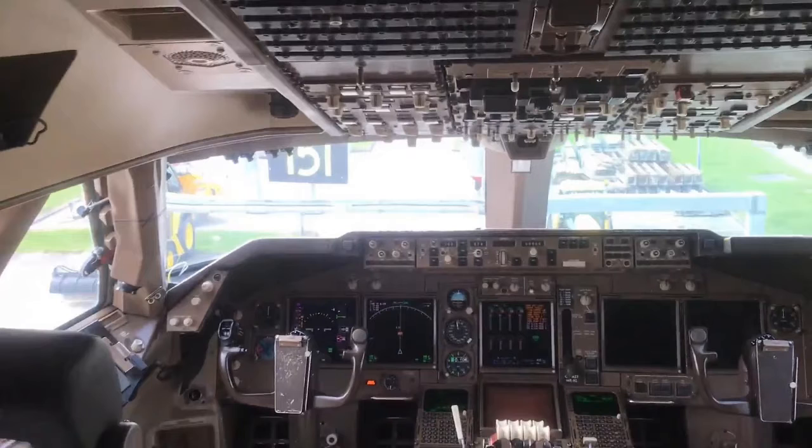Then you have next to that a set of three instruments. They are the standby instruments. Starting at the top is the standby attitude, below that is the standby airspeed, and below that is the standby altimeter. The screen next to that, to the right, is the upper ICAS screen.